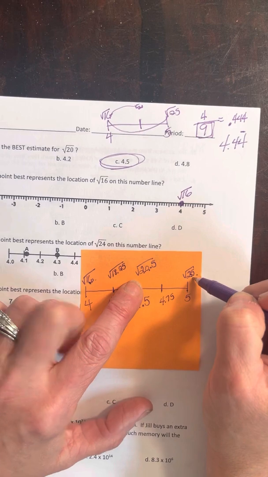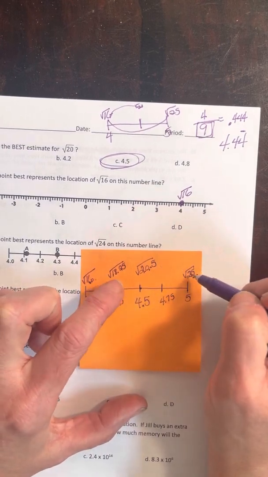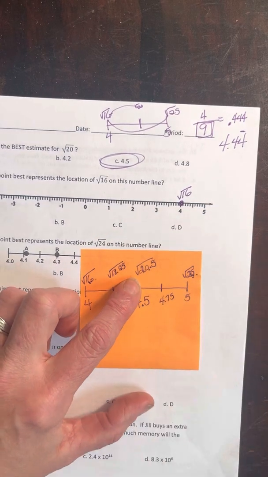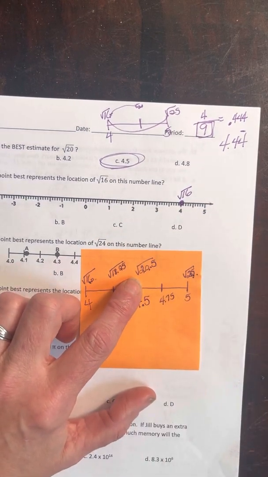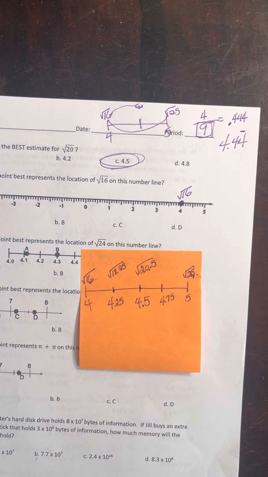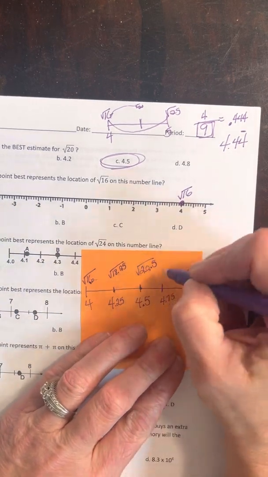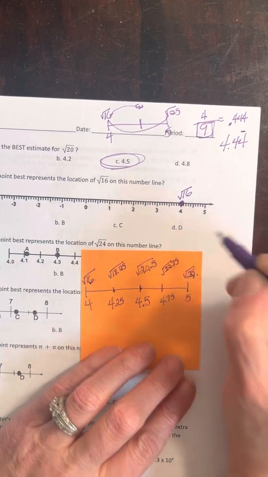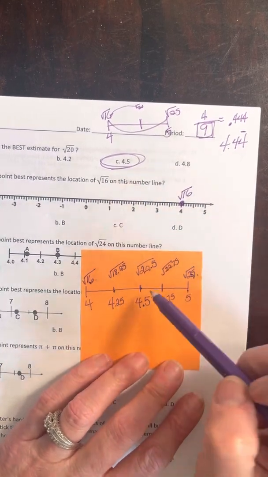From here to here, from 20 to 25, halfway here is going to be 22.75.